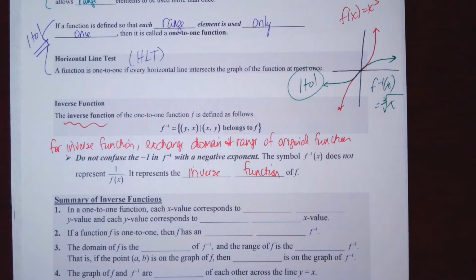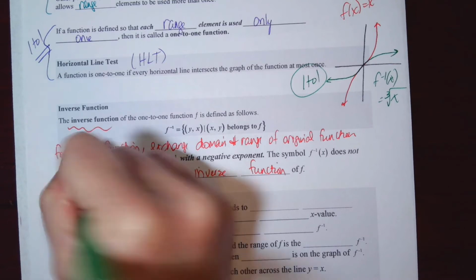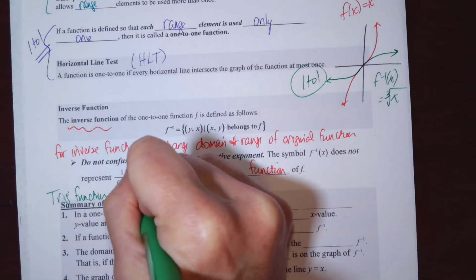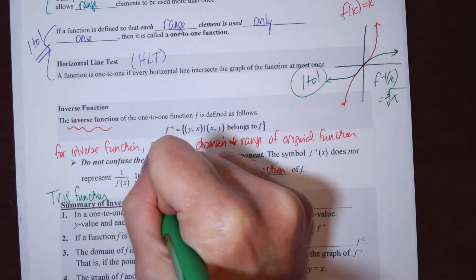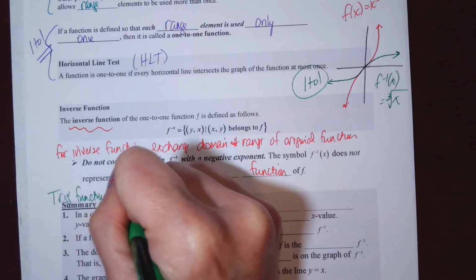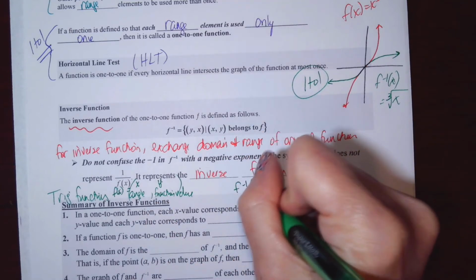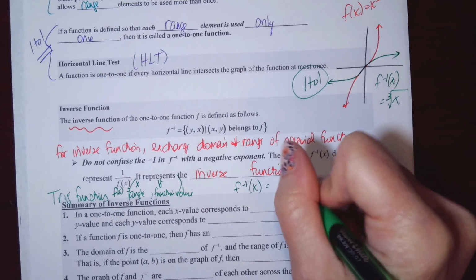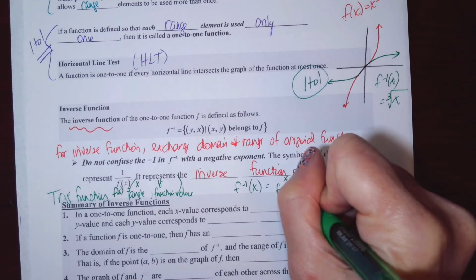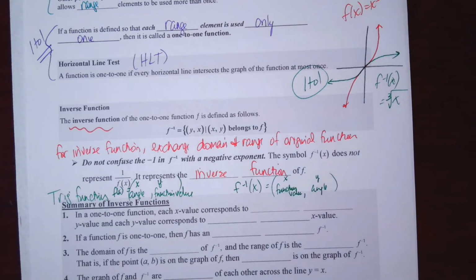What does that mean for our trig functions? Well, for our trig functions, we start out with a domain as our angle and our range as our function value. So for f of x, we're plugging in an angle and we're getting out a function value. But for f inverse of x, we are plugging in a function value and getting out an angle. We switch our domain and range.